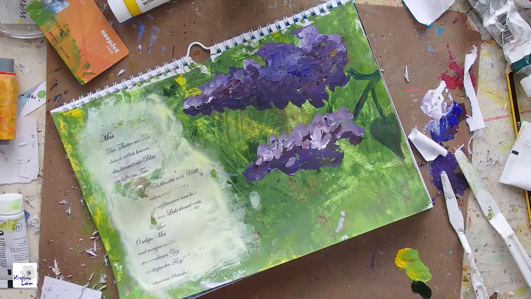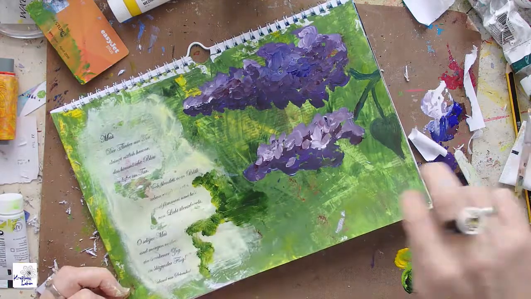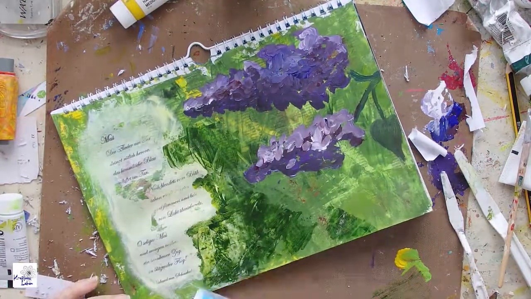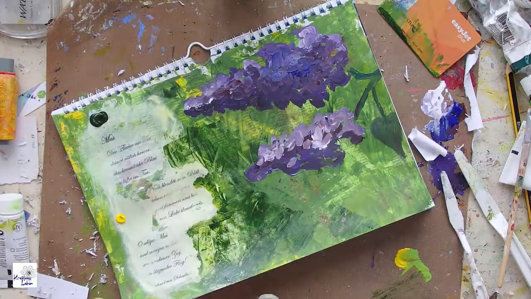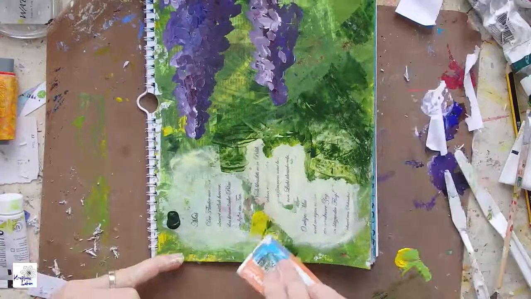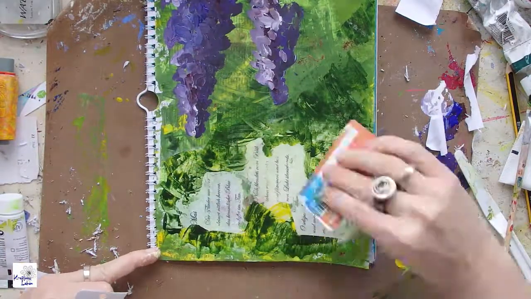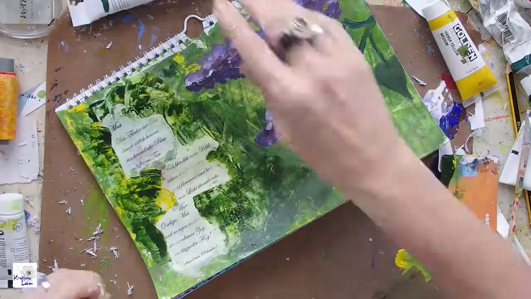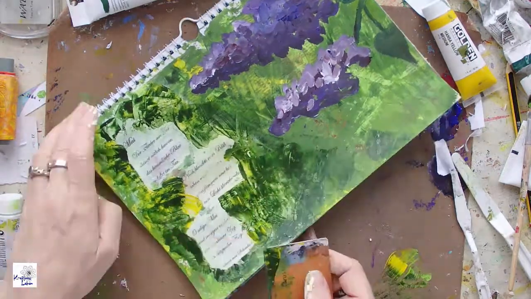So, because I'm not very happy about the background that I created under my poem, I'm going back and I'm smearing the same colors again with my card, but it's not the same. I think if I would have put some yellow there from the beginning, I wouldn't be struggling so much. I don't like how the text is just popping out of the page. That's something I would do differently now if I had the choice.